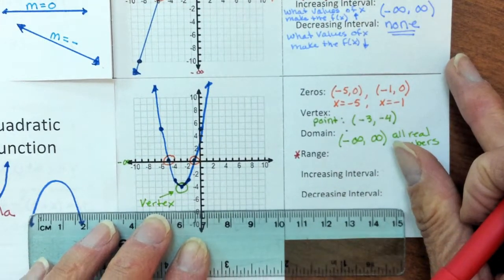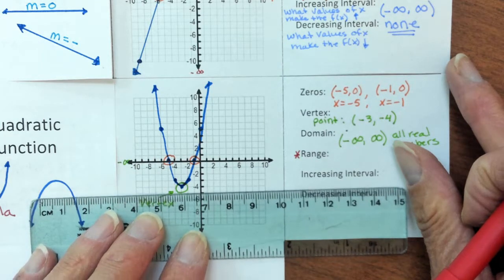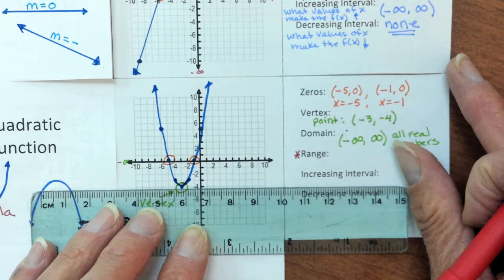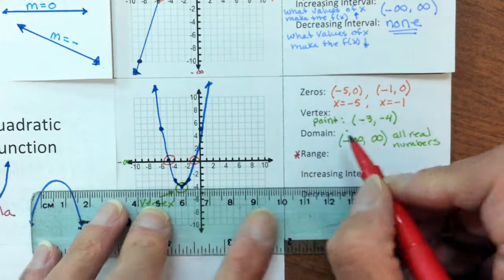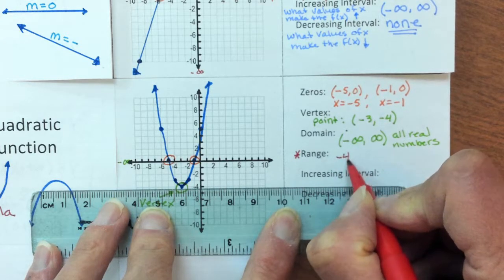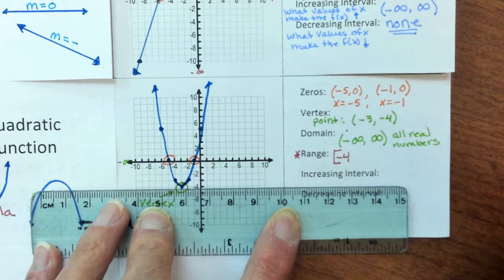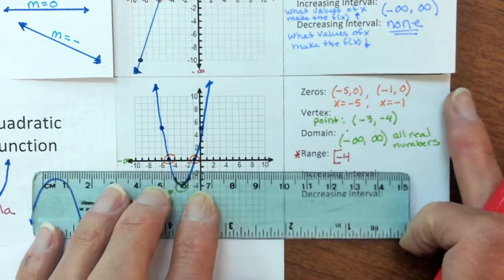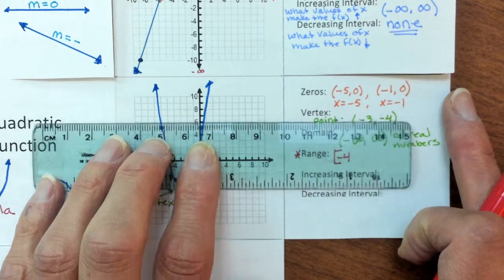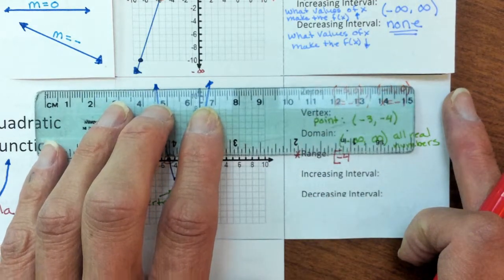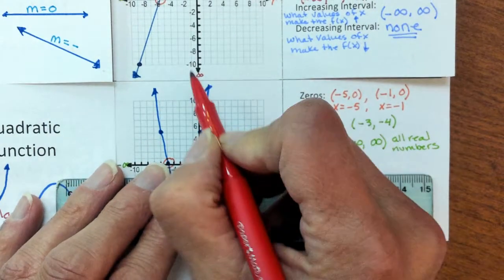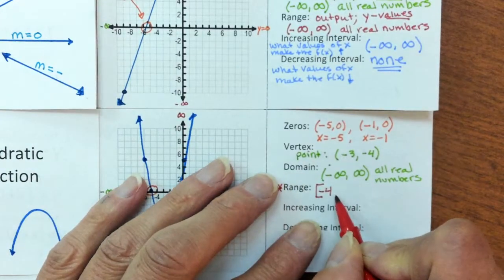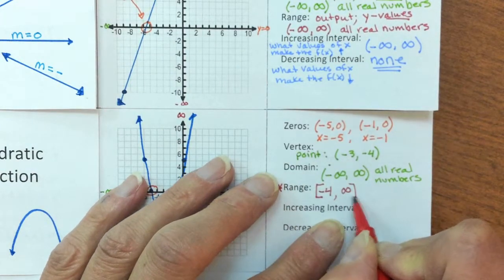As I go up, I'm not touching the function, so I don't have any y values yet. I don't have any y values until I get to the vertex, and that vertex starts at -4. So my range starts at -4, and I'm going to put that little box there to mean it includes it. And as I go up, I keep touching the function. There are no gaps or anything, and it keeps going up forever. So my y value goes up forever. This goes all the way to infinity.